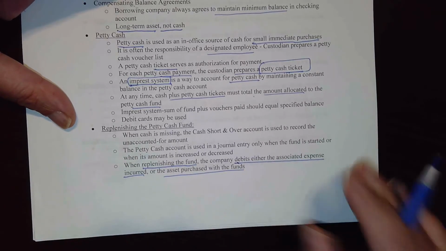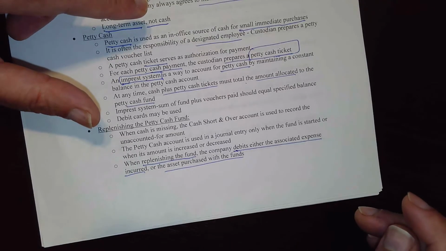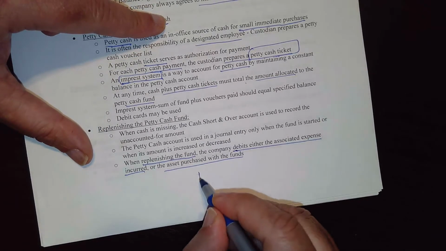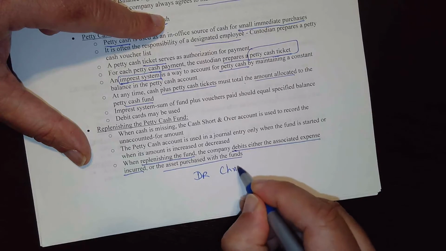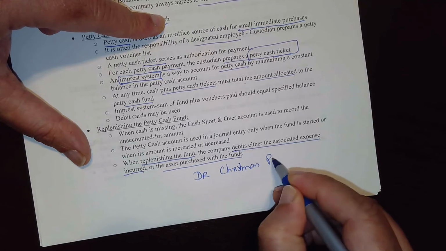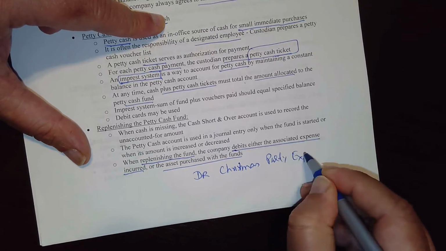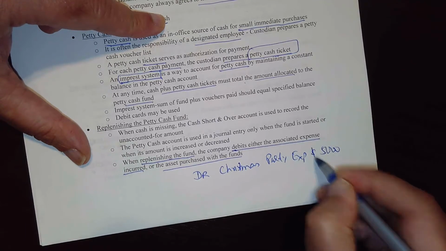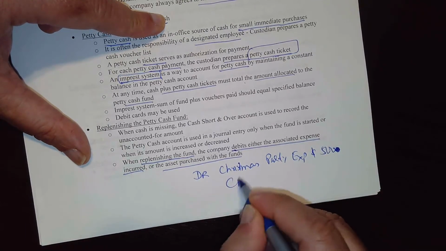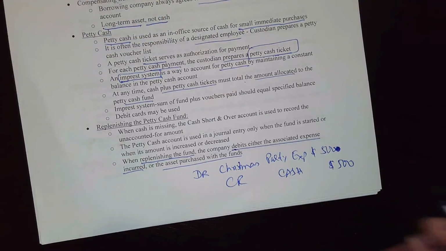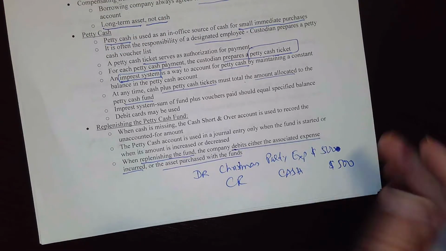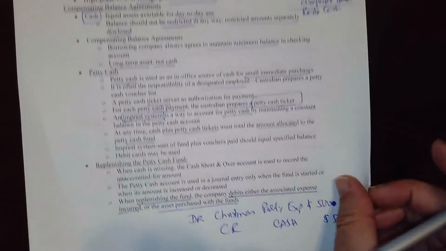So for example, you throw a party and the boss gave you $500. What you're going to do is debit annual Christmas party expense $500, and you credit cash for $500. That's what you have to do in the system in order to make sure that all the money is accounted for.